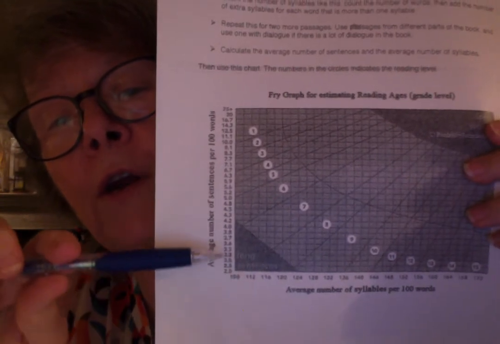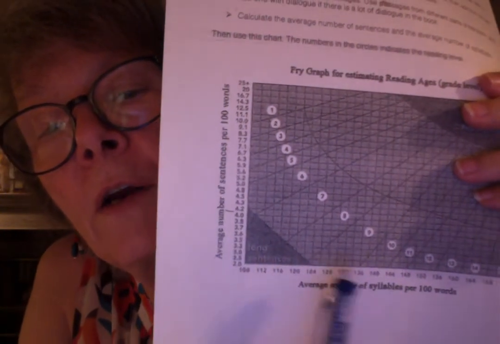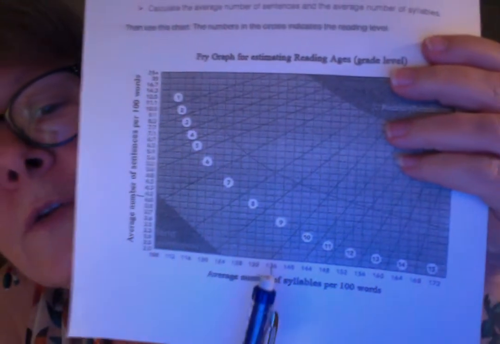So over here, I'm going to find 4.1 sentences, which will be right about there. And down here, I want to find 136 syllables, which is right there.